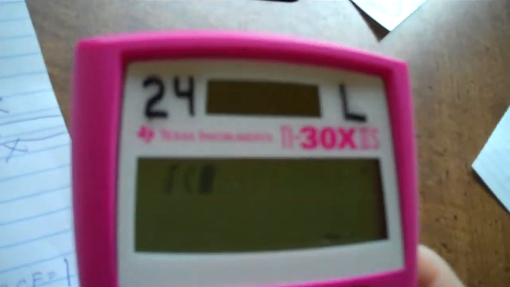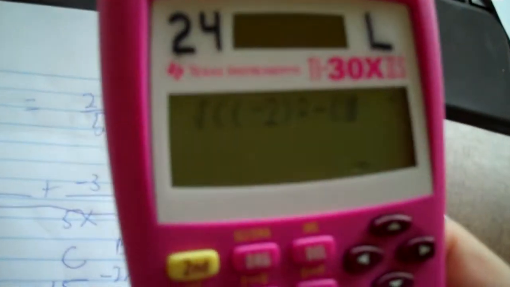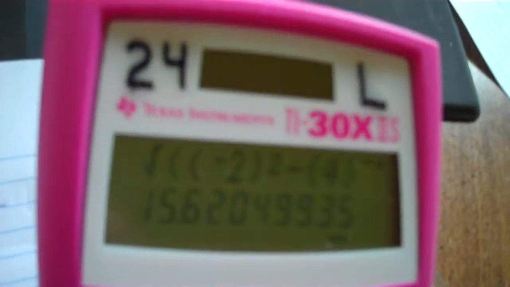Okay. Or on this calculator, if you have one like this, second square root, 2 parentheses, so b is negative 2, close it, you need it to the second power, subtract a 4 in parentheses, the a coefficient in parentheses, and negative 15 in parentheses, okay?